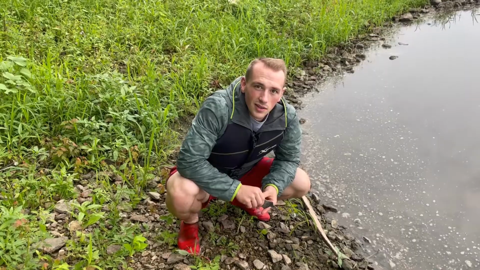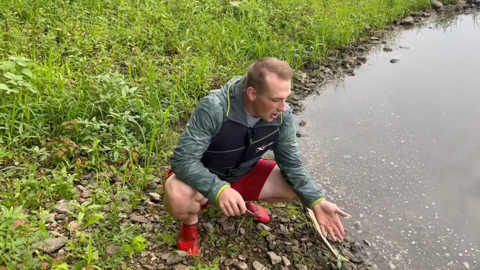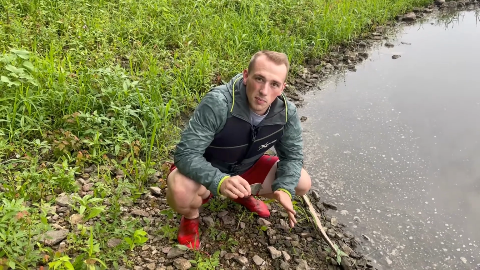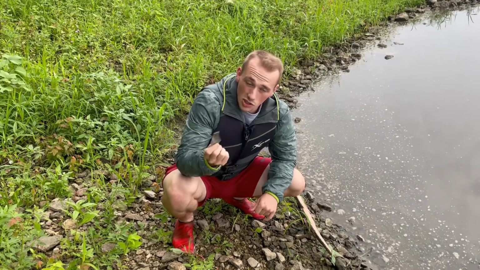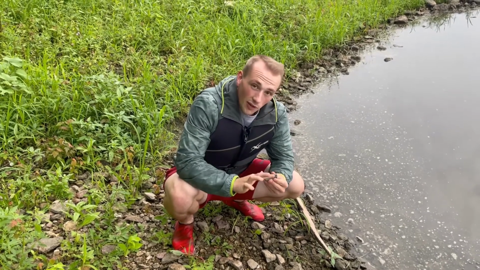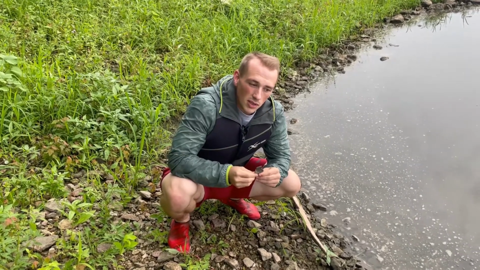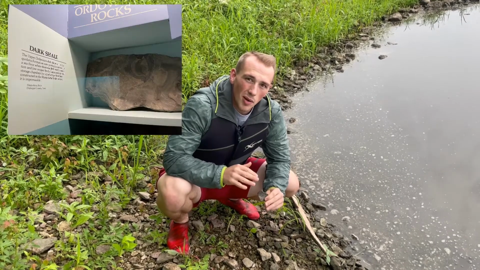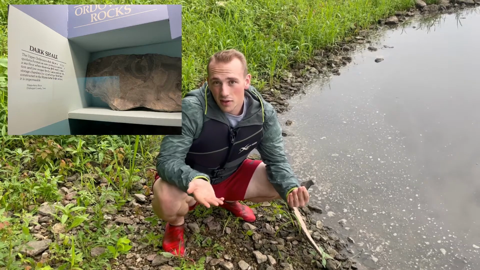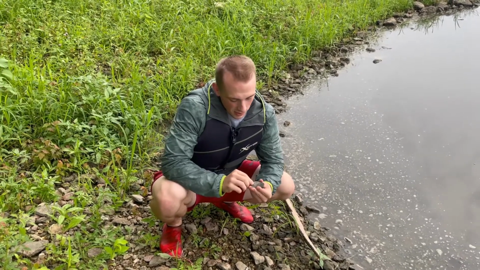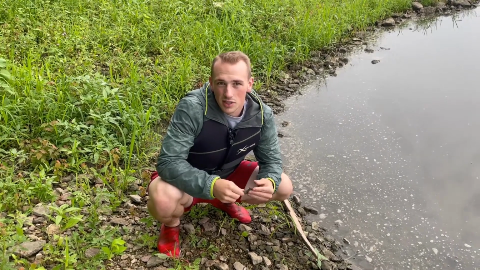So here I am along the riverbanks of the Mississippi River. I've stumbled upon this, which happens to be a shale. Actually, again, if I were a betting man, I would say that based on the region that we're in, this is probably the Maquoketa Shale, which, ironically, I haven't found any in Maquoketa because I believe it was named after the river, not so much the town.